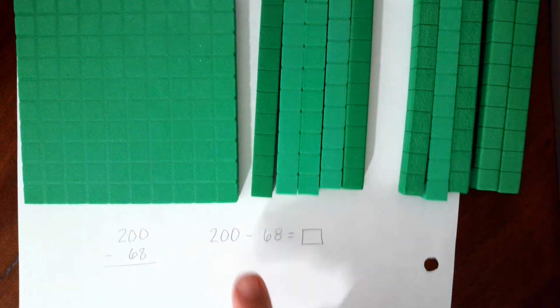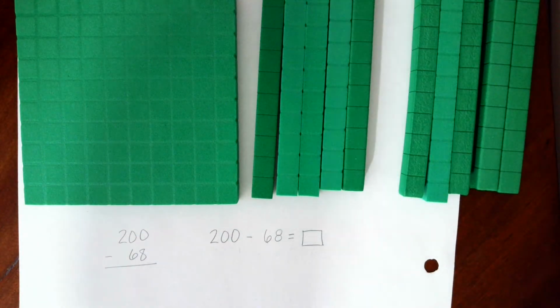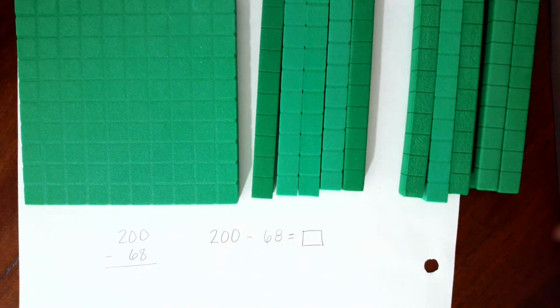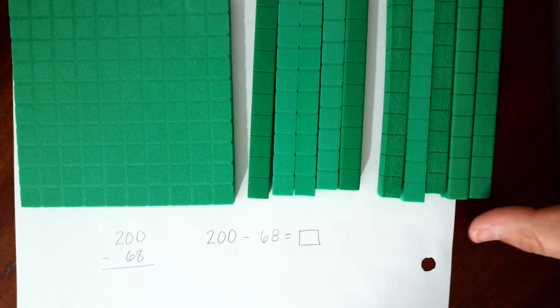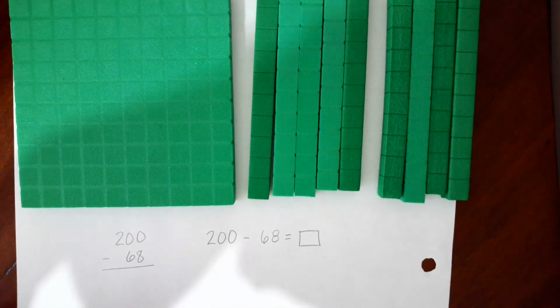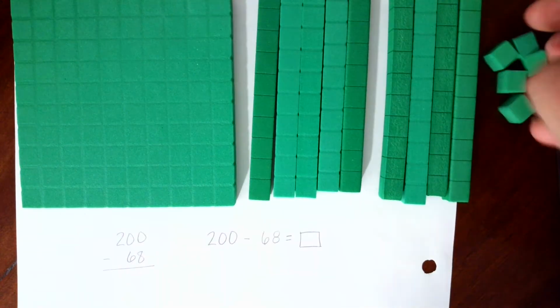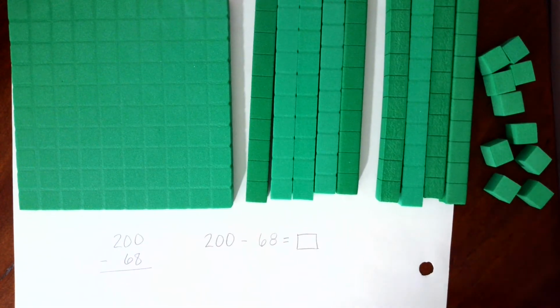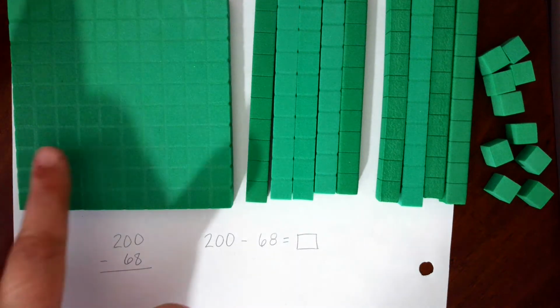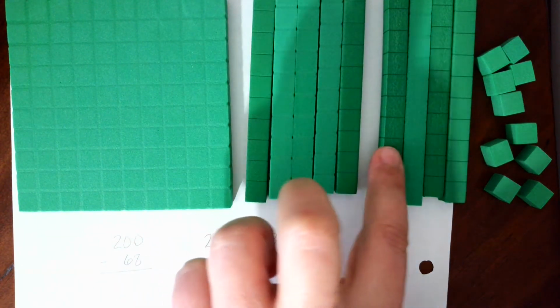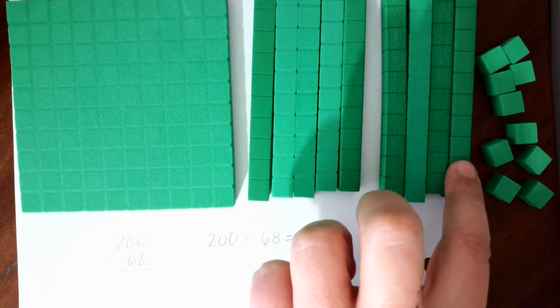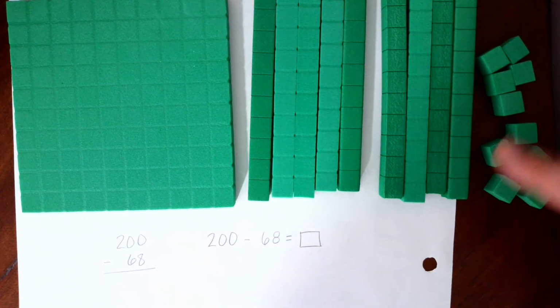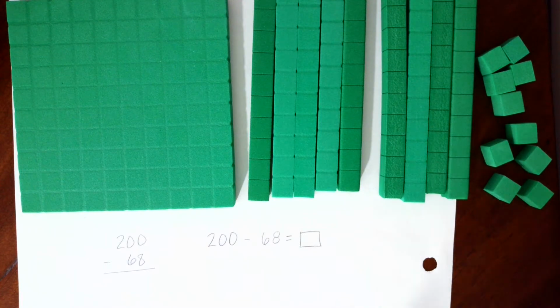So now I can take away my 6 tens, but I still can't take away my ones. So then I would take one of my tens and exchange it for 10 ones. Again, I still have 200: 100, 150, 160, 170, 180, 190, 195, 200. So we are doing the same thing just like we did when we learned the drawing method.